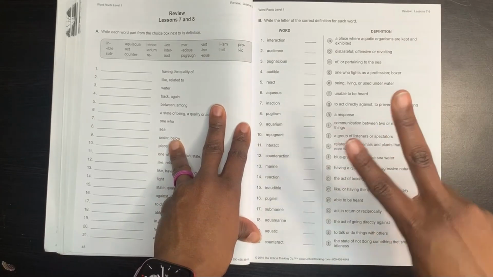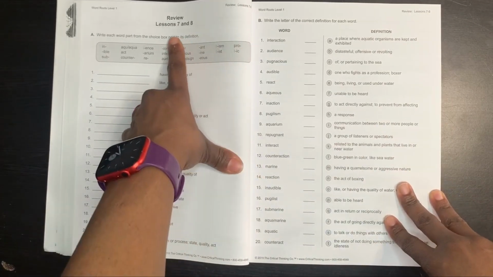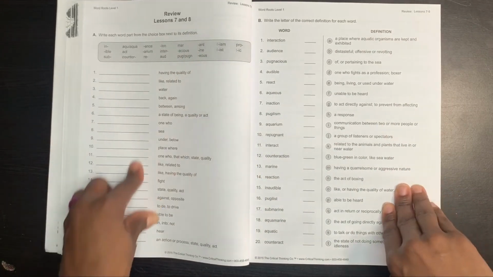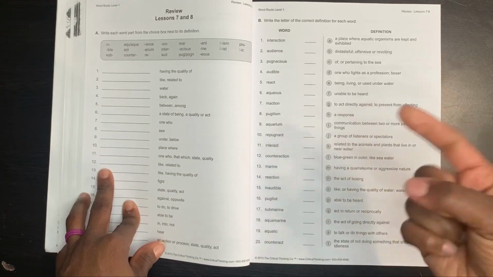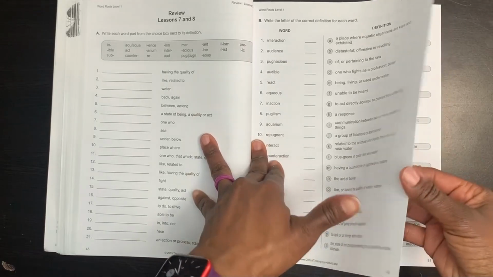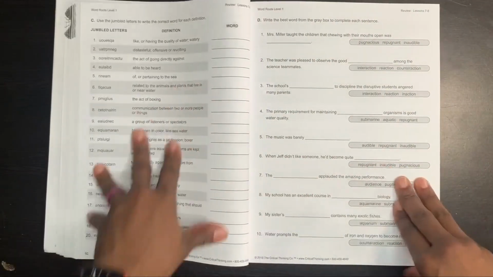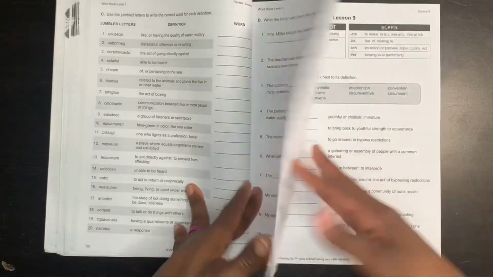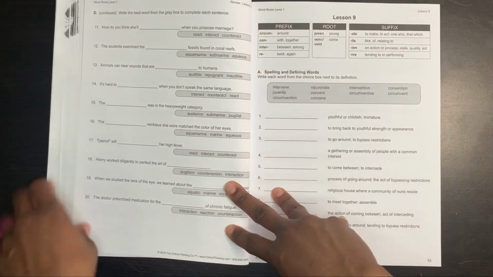After every 2 lessons, they will have a review. So this review is lessons 7 and 8, and it does the same. It has 4 sections, A through D. So they have section A here, then B, section C, and then section D. And then they move on to another lesson.